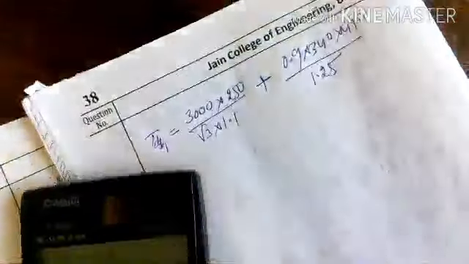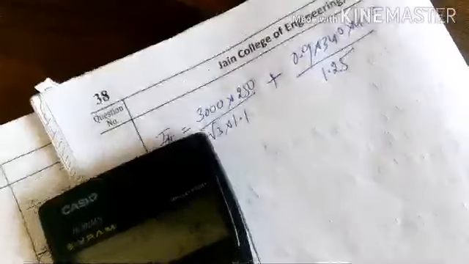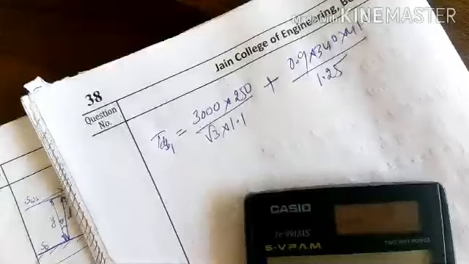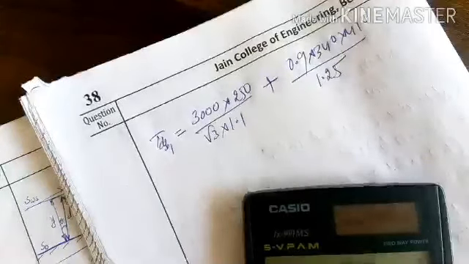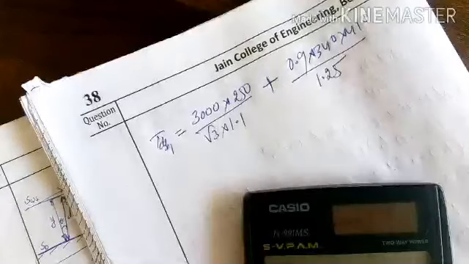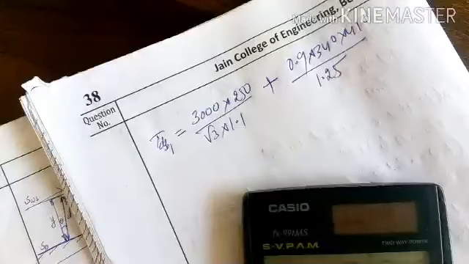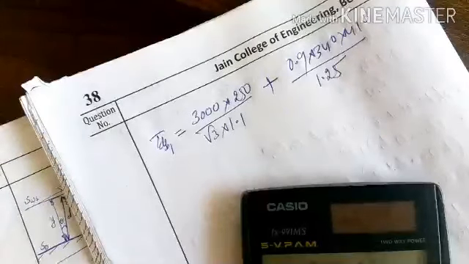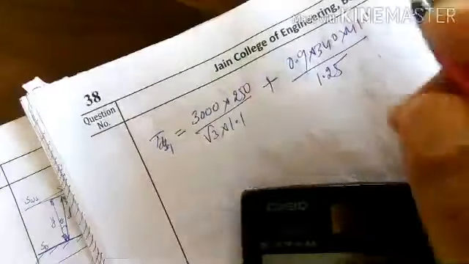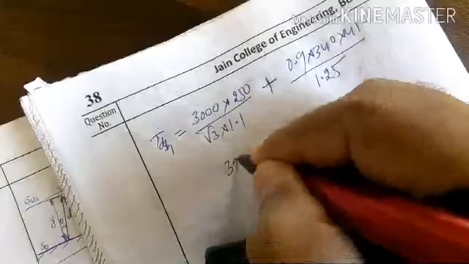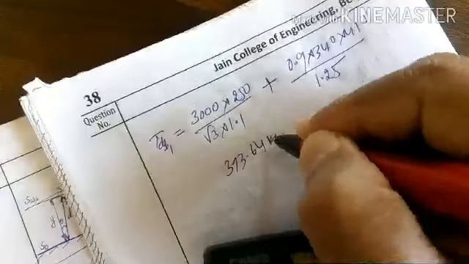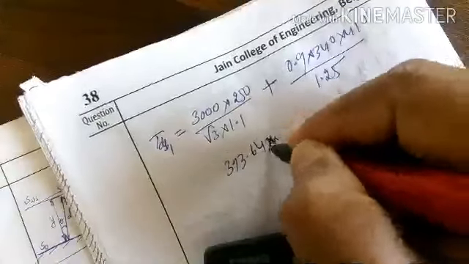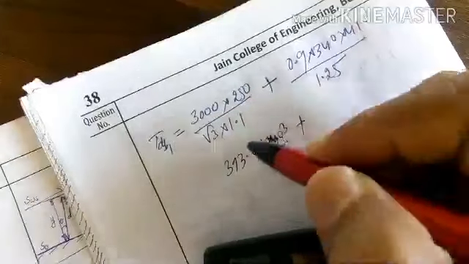Just calculate: 3000 into 250 divided by root 3 into 1.1, this term gives 393.64 into 10 raised to 3.